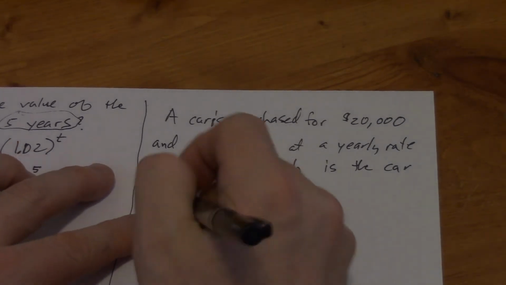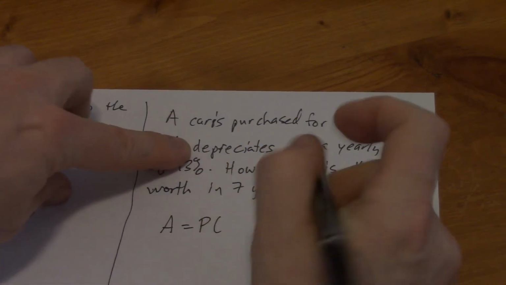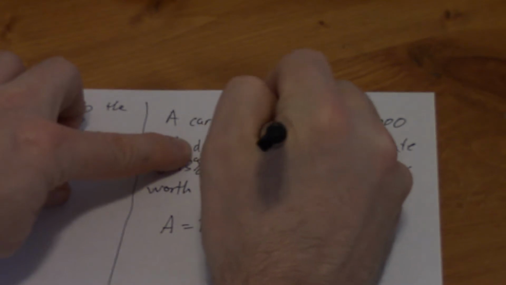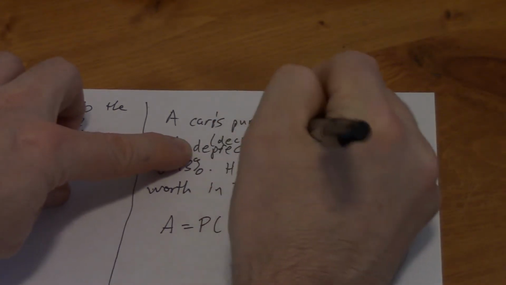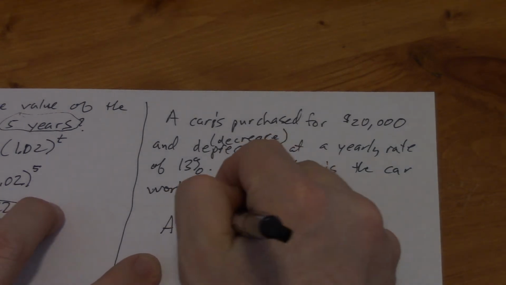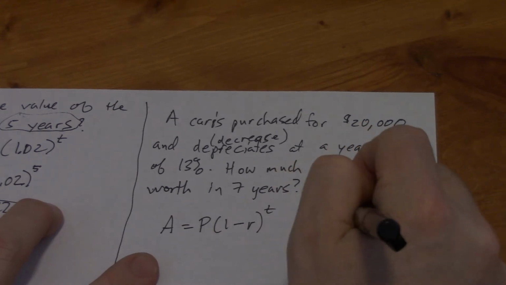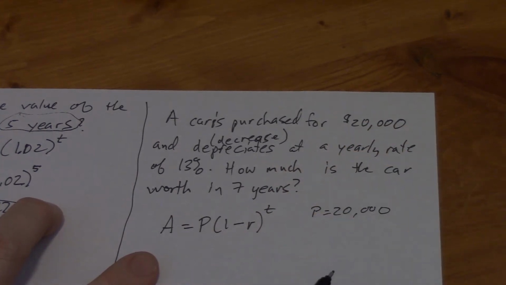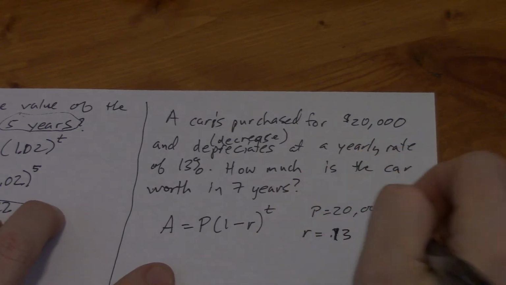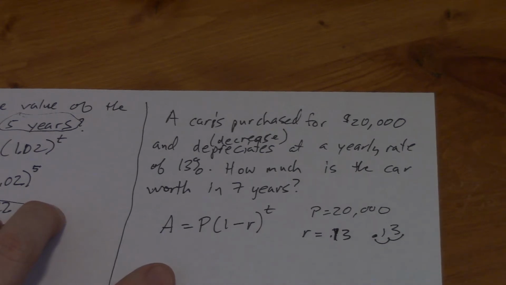All right. So in this case, A is going to be P times, depreciation means decrease. Okay. So A equals P times (1 minus R) to the T, and P is 20,000. R is 0.13, that's your 13 moved 2 decimal places over.